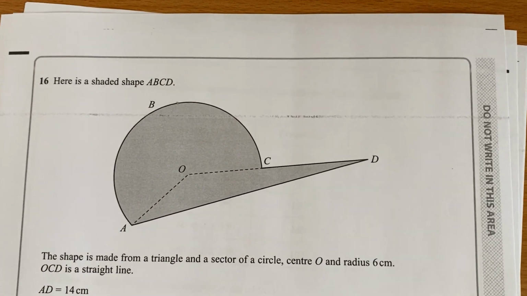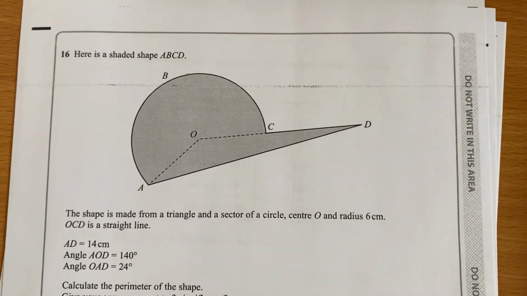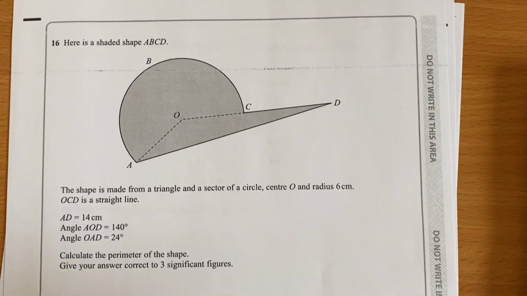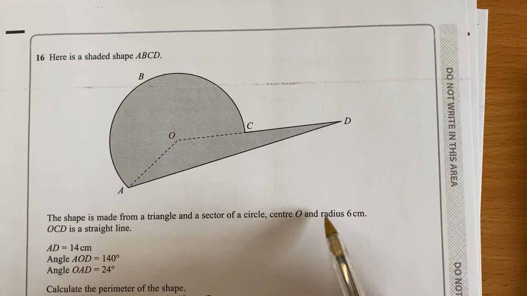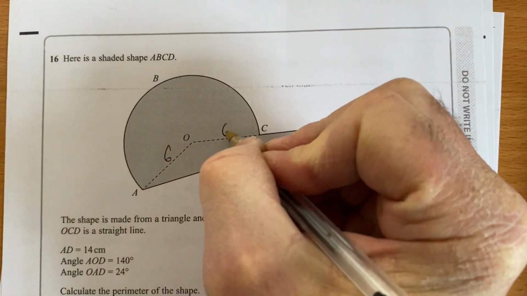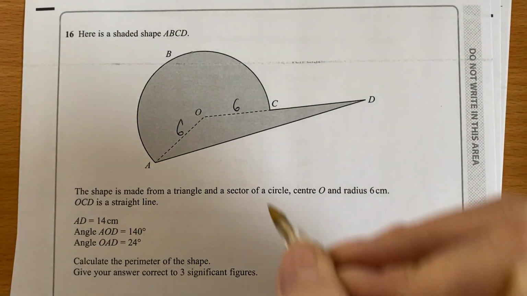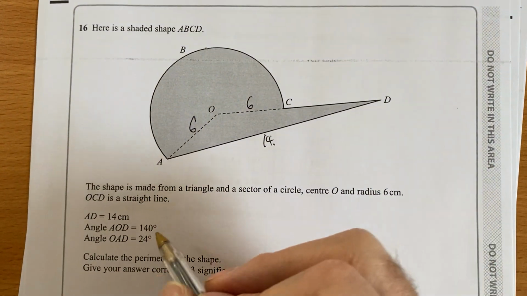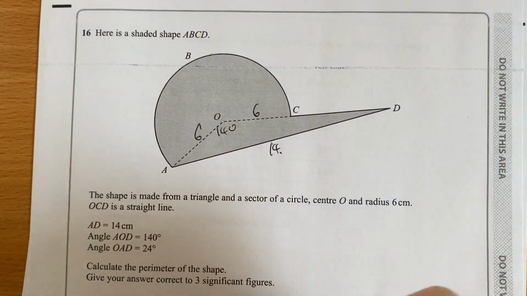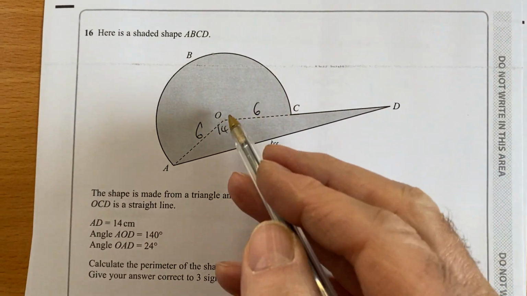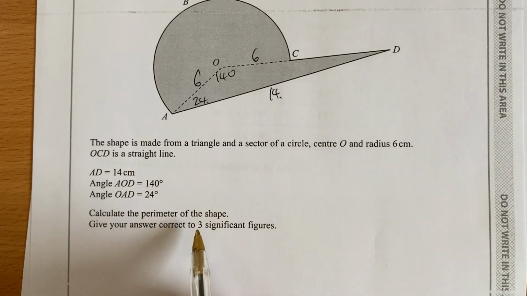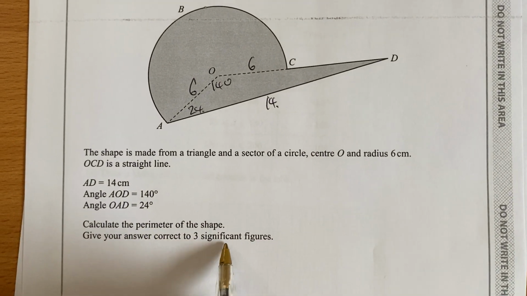So question 16. Here's a shape, A, B, C, D. The shape is made from a triangle and a sector of a circle. Center O and radius 6, so that's 6, that's 6. AD is 14. AOD is 140, and OAD is 24. And it says calculate the perimeter of this shape, give your answer to 3 sig fig.